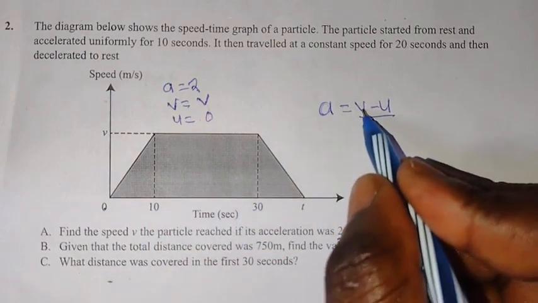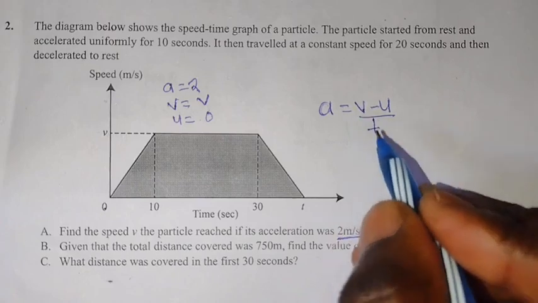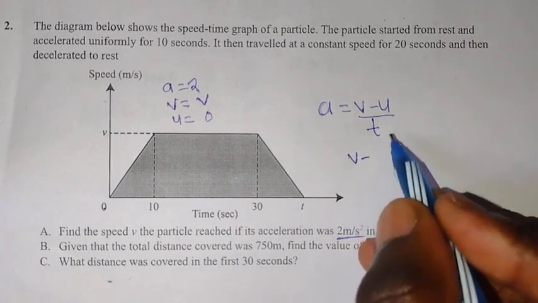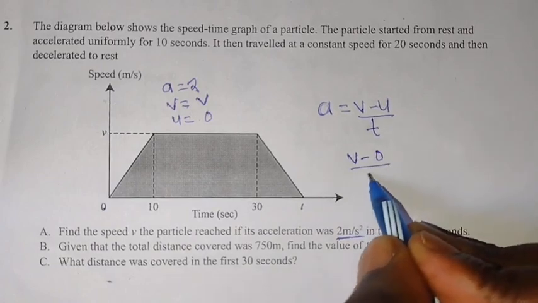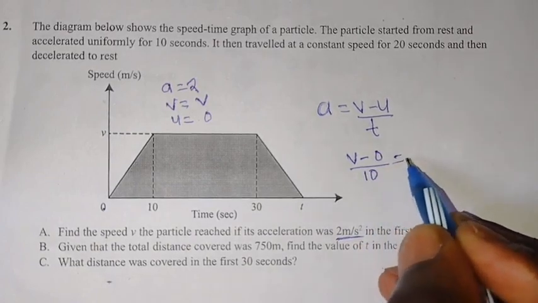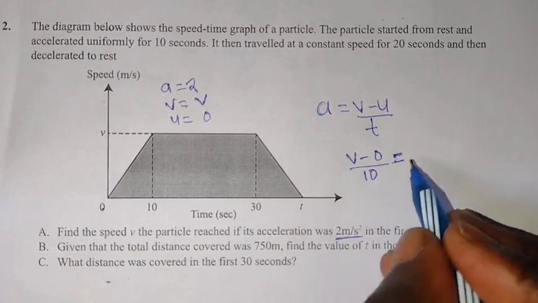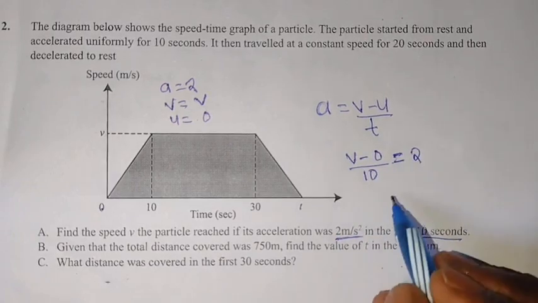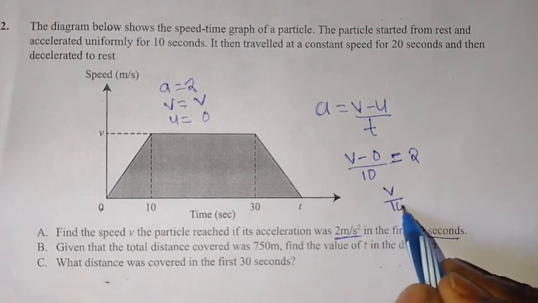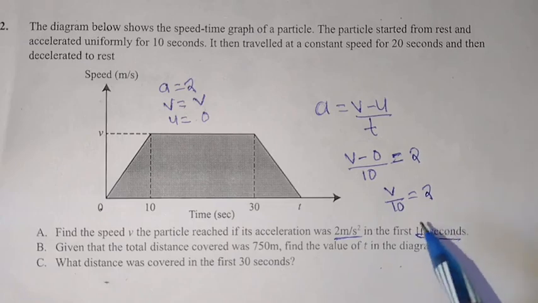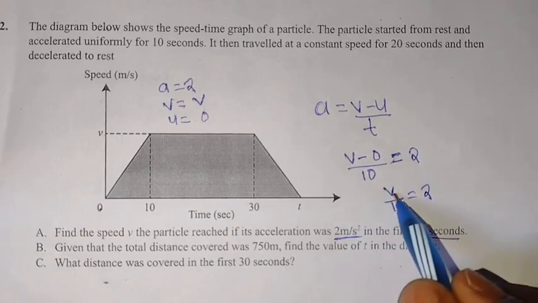So I am going to write v, the final velocity, the way it is, minus the initial velocity 0, over the time 10, equal to the acceleration, which is 2. So from this stage we have v over 10 equal to 2, since v minus 0 is v.